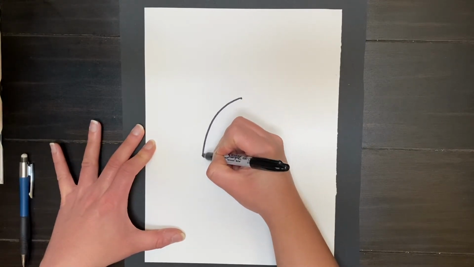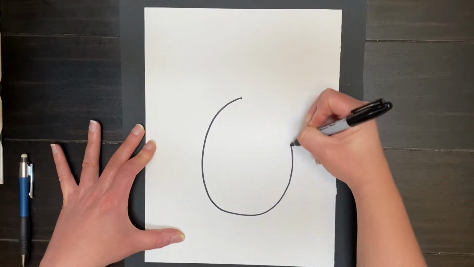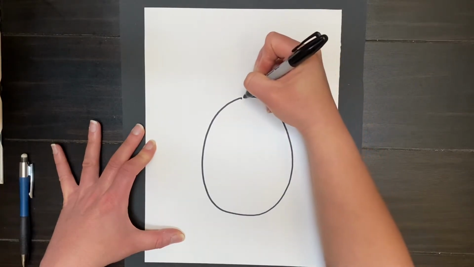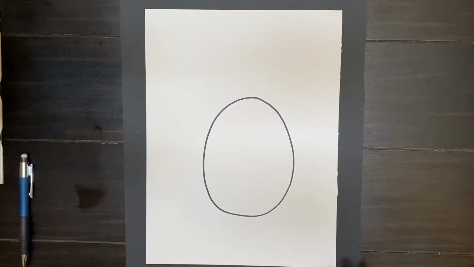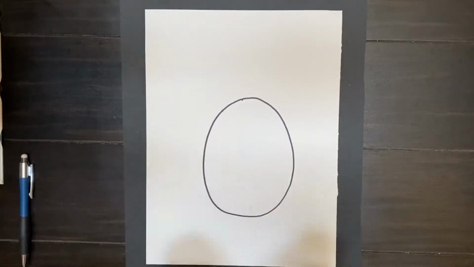Now remember, an oval is a stretched out circle that looks a little bit more like an egg. You can make your oval as big or small as you want. If you want your owl to be smaller, then I would make a smaller oval. If you want your owl to be bigger, then you would make a bigger oval. So this is going to be the hole in the tree trunk where the owl lives. So we're going to start by drawing the owl inside.